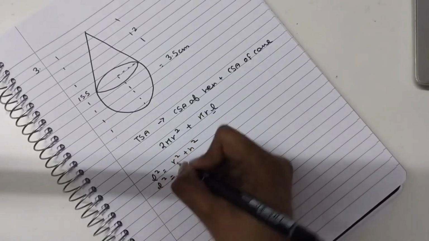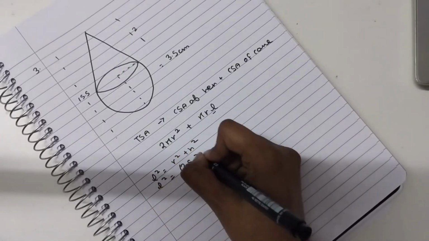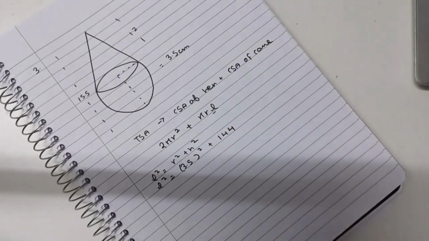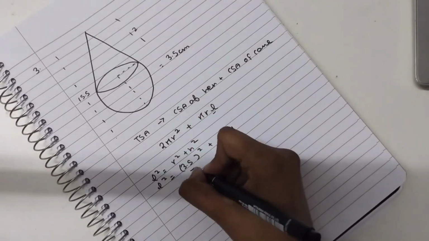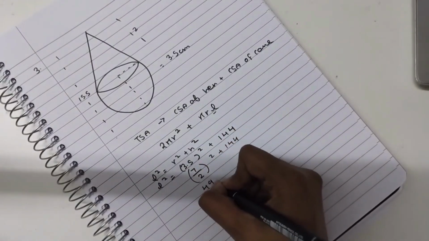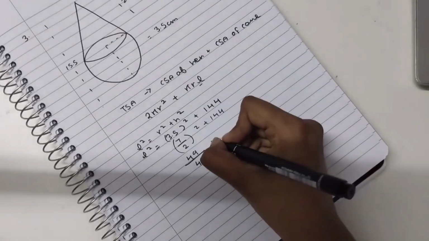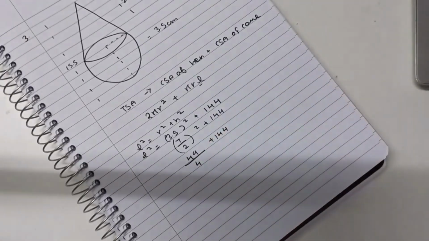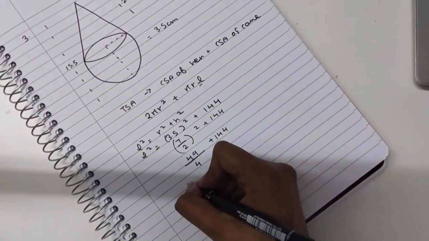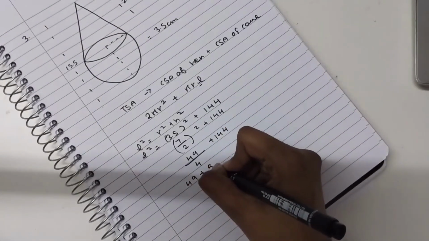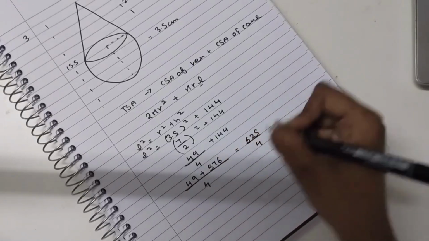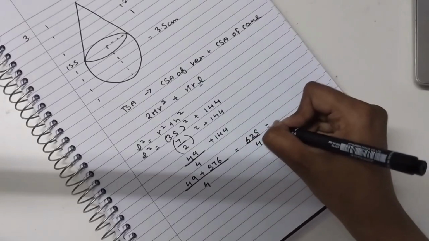So L squared is equal to r squared, which is 3.5 squared, plus h squared, which is 12 squared, which is 144. And 3.5 can be written as (7/2) squared plus 144, where we will get 49 by 4 plus 144. So 144 times 4 will give us 49 plus 576 divided by 4, which is equal to 625 divided by 4, and which is equal to L squared.